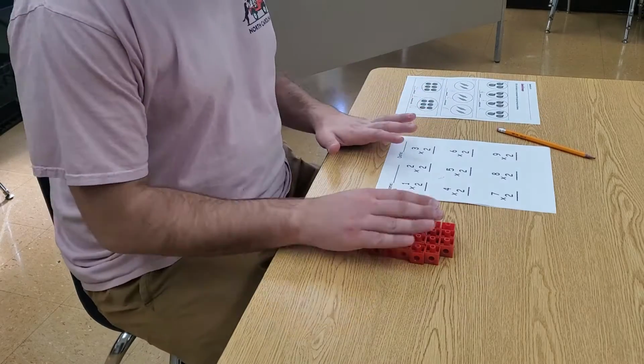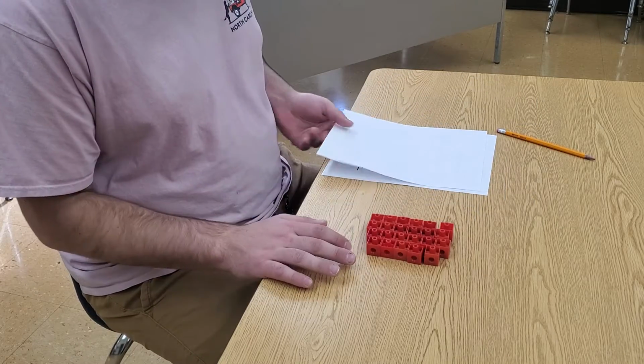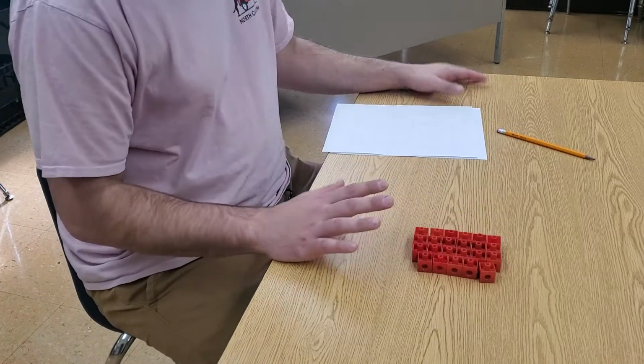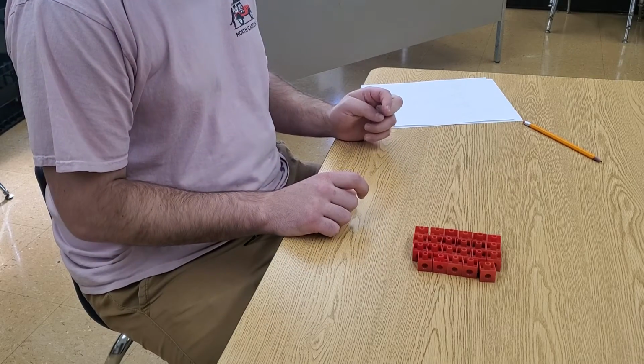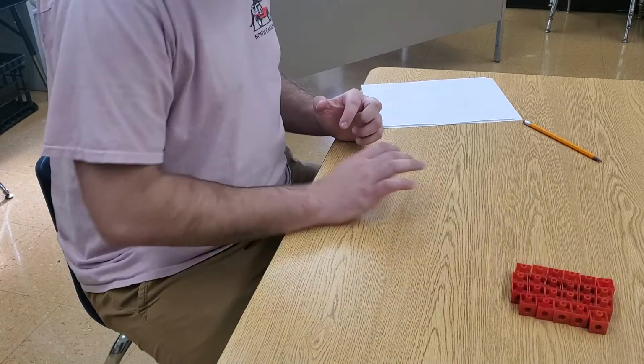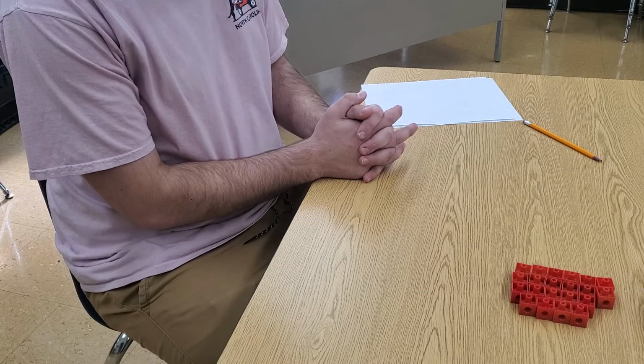Our next activity is just some blocks. And without looking at this, I'm going to ask you to make a multiplication problem and then put them out in block form. Does that make sense? So I would ask you, can you do 2 times 3? So 2 groups with 3 each.